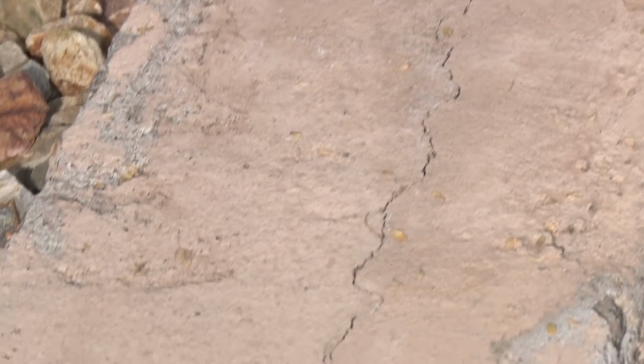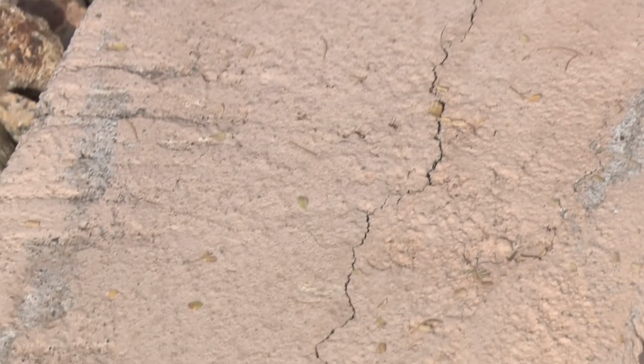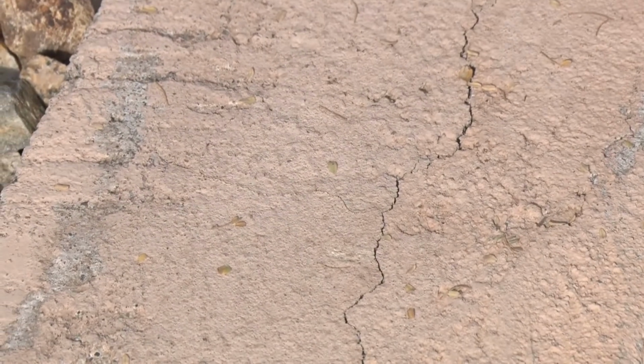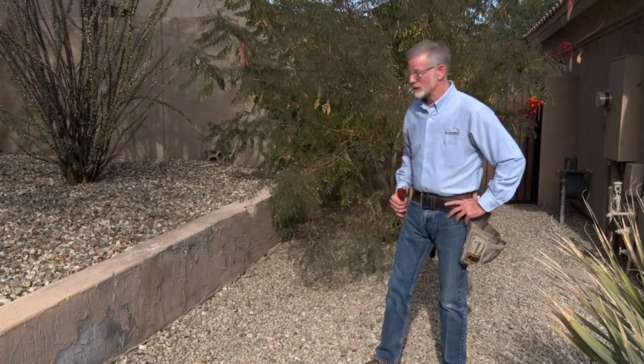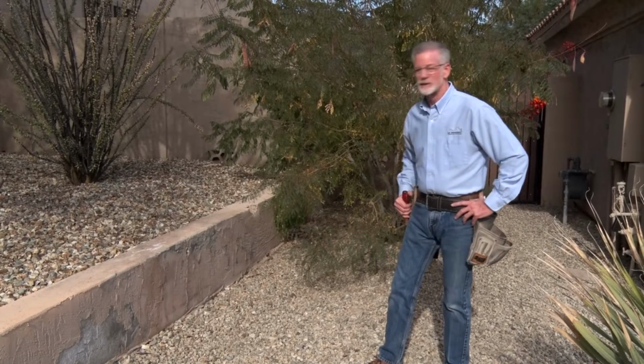And then along with that is the fact that we have some cracking right along the top of this entire retaining wall. And so yeah, the retaining wall is in poor shape at this particular property. It certainly will need to be dealt with sooner than later.